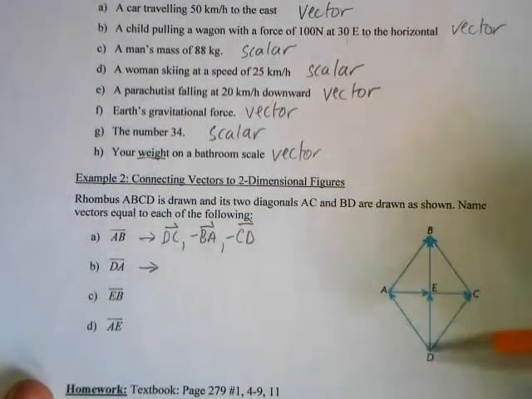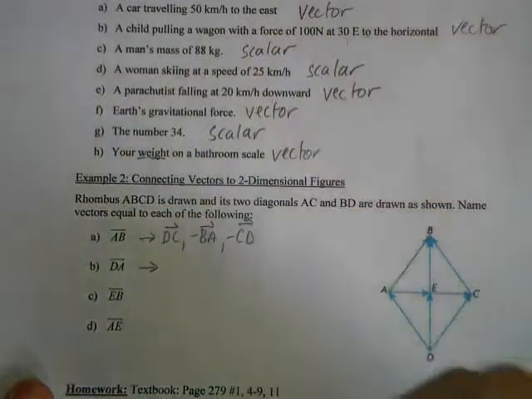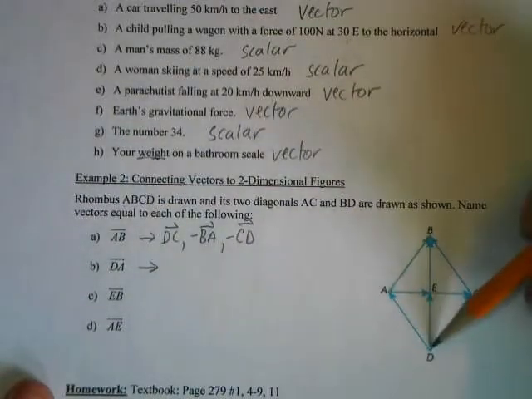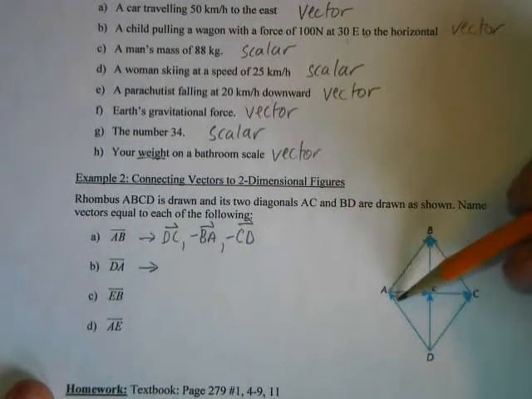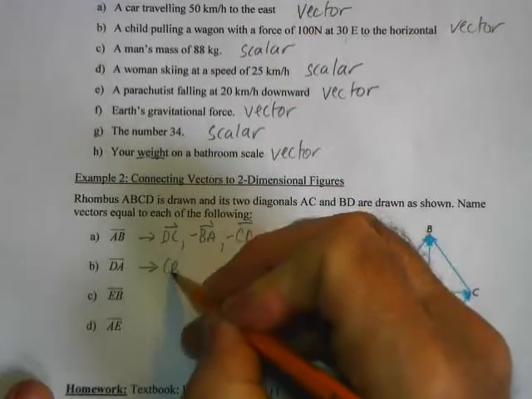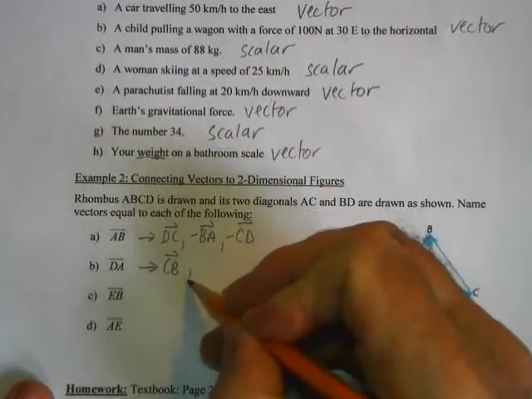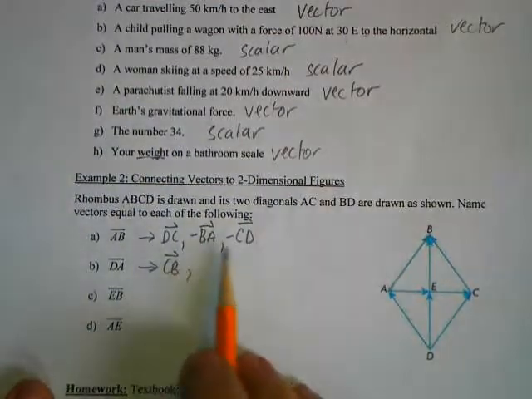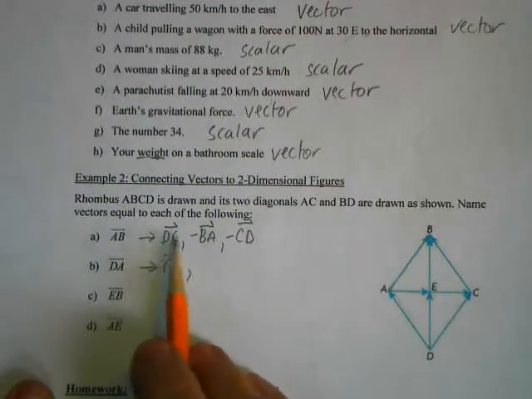DA, so DA goes from here to here, so the obvious other vector that's equal to that is the vector across the other side of the rhombus, so CB is equal to DA. And we'll apply the same trick we did on the first one.